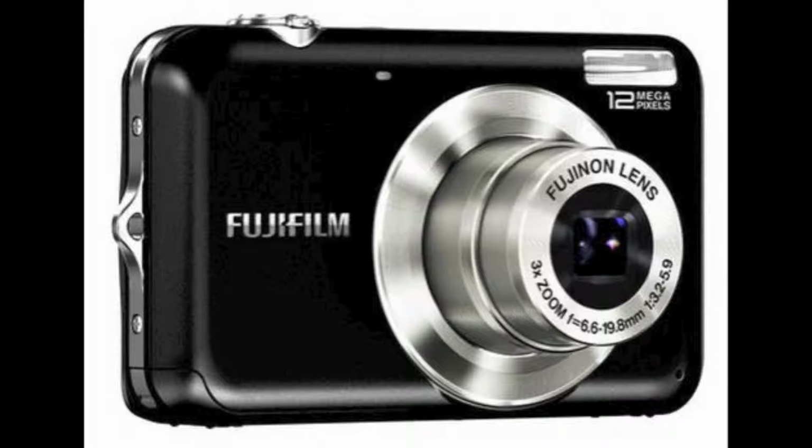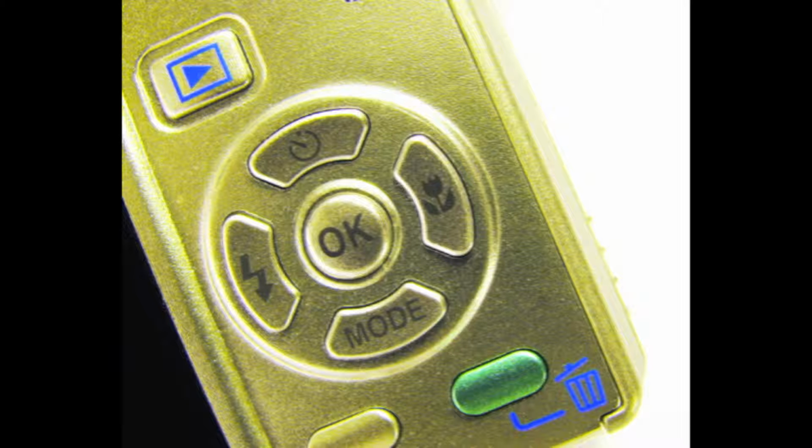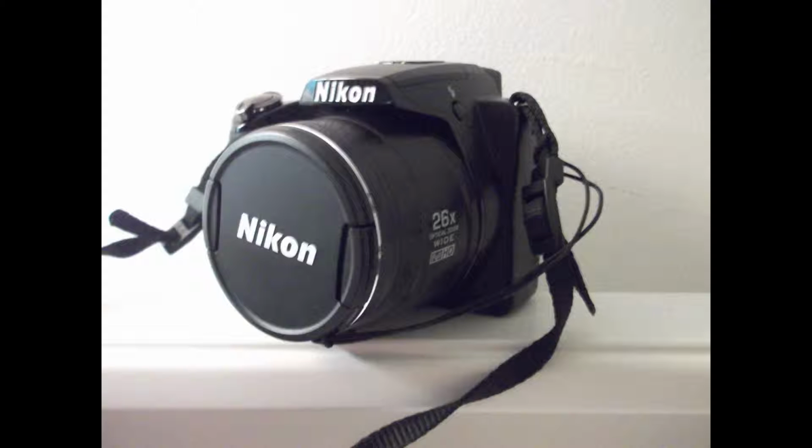To take pictures of storyboards, I used a Fujifilm 12 megapixel camera. By using the flower setting on the camera, I could take close-up pictures of the storyboard without it going blurry. Then when it came to filming, I used a Nikon 26x optical zoom wide full HD camera. I used this because I wanted to film in HD, so my opening sequence would have a good quality picture.